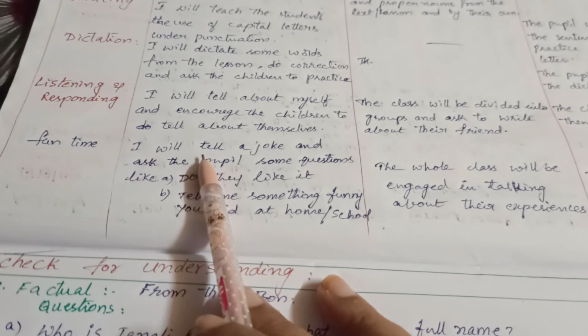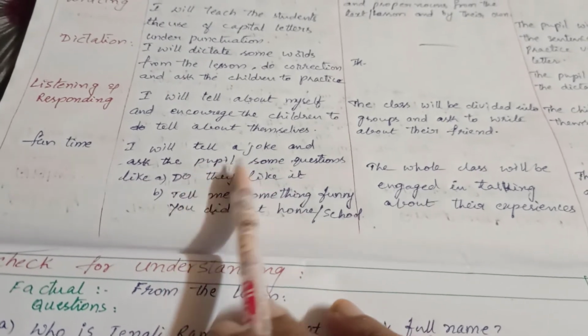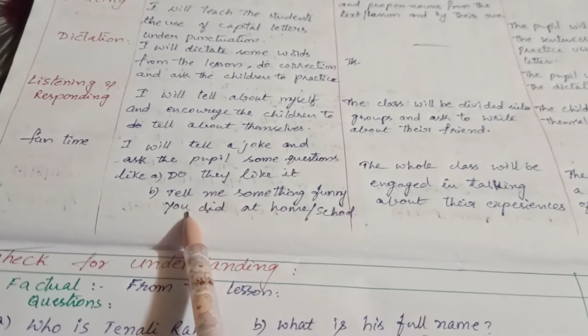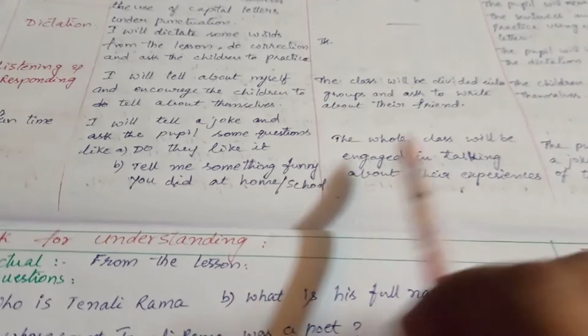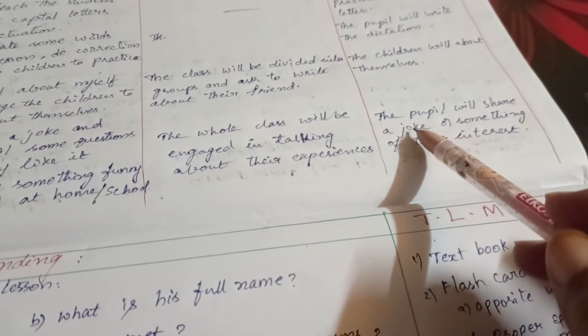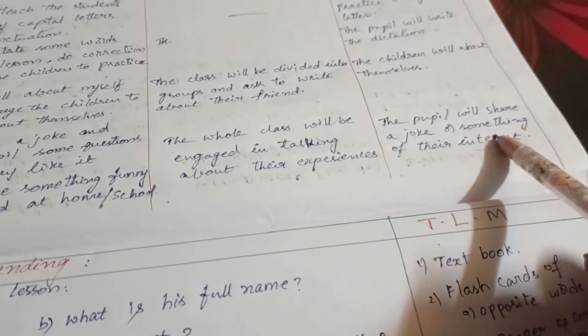Fun time. I will tell a joke and ask the people some questions like, do they like it? Tell me something funny you did at home or at school. The whole class will be engaged in talking about their experiences. And in individual work also, the people will share a joke or something of their interest.